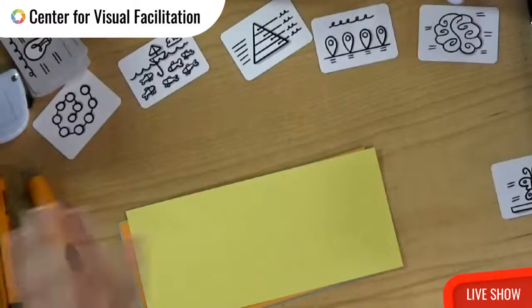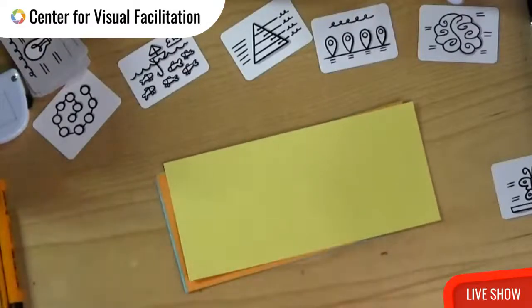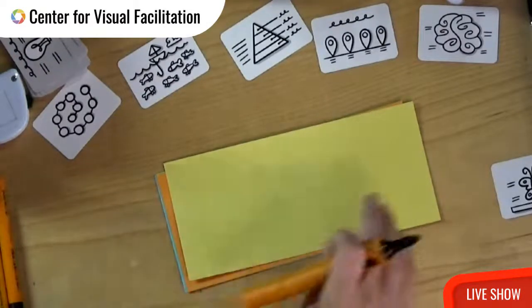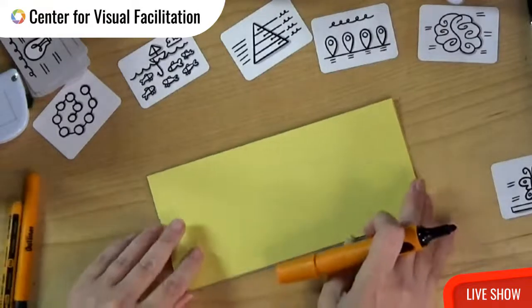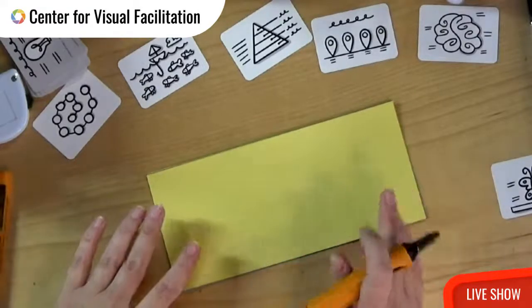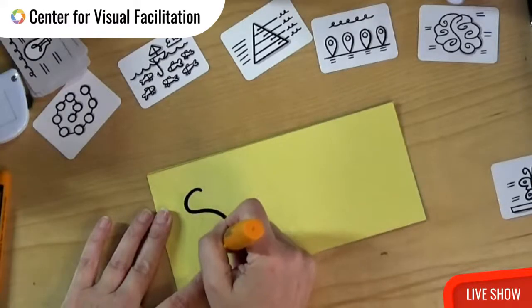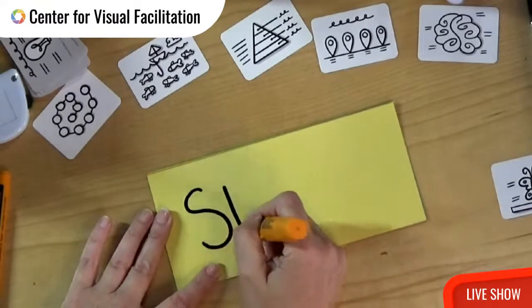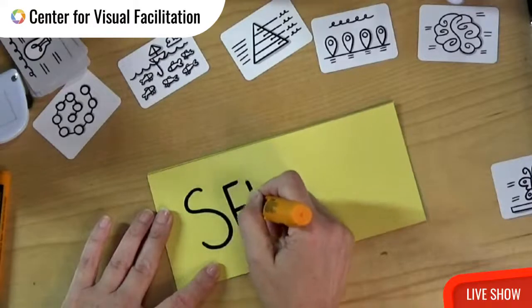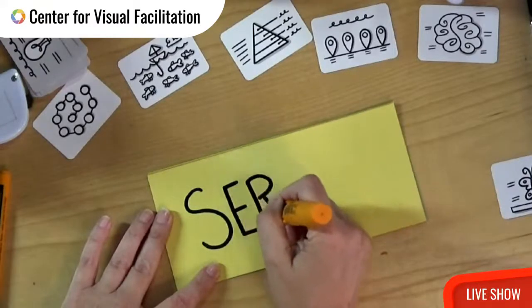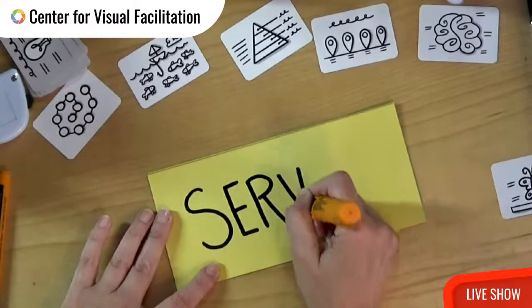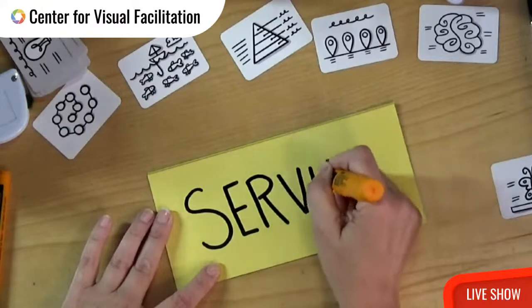And I'm going to be using, like I said, these little Neuland sheets. So the first thing I'm going to do is I used this activity with one of my students, and we broke up her business into 4 areas. So the first area was services. So I'm going to write services on my little piece of paper here.